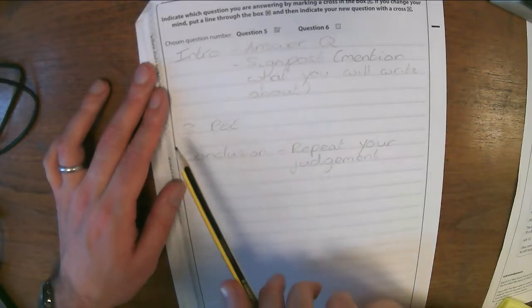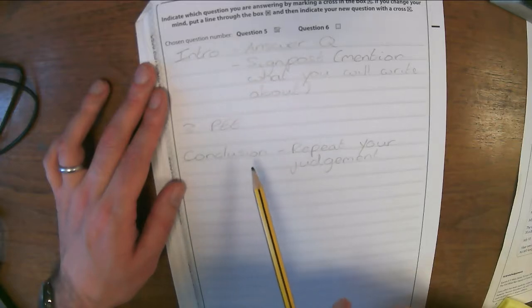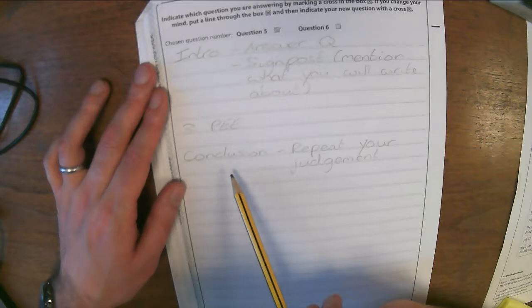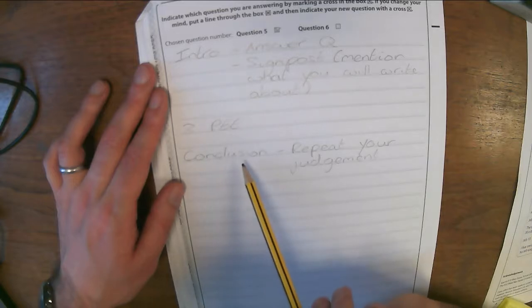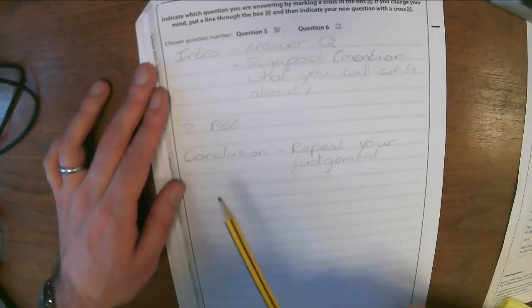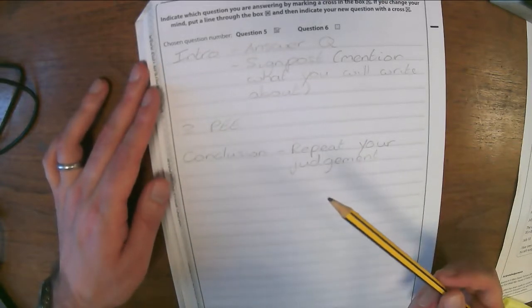In your intro, in your point evidence explanation paragraphs, and in your conclusion. It specifically says in the mark scheme, an analytical focus is maintained throughout. That is the examiner's fancy way of saying he answers the question all the way through. Okay?